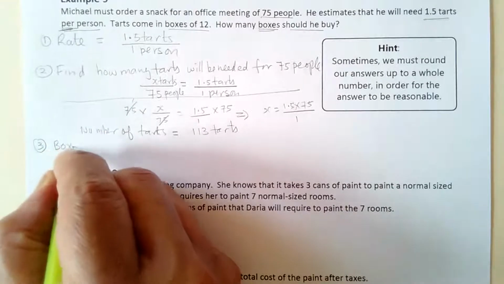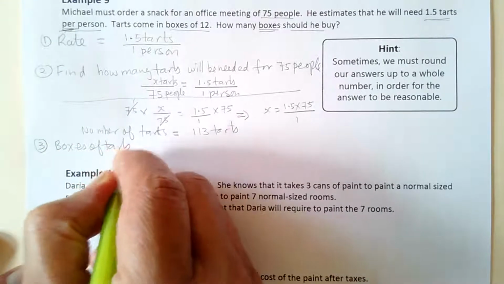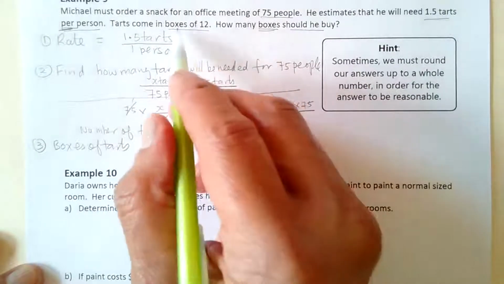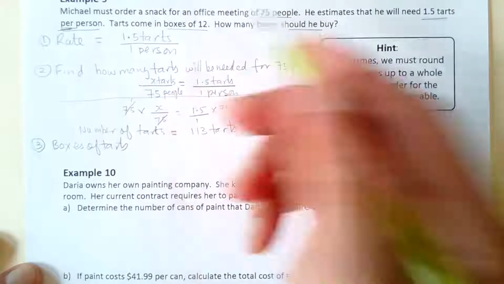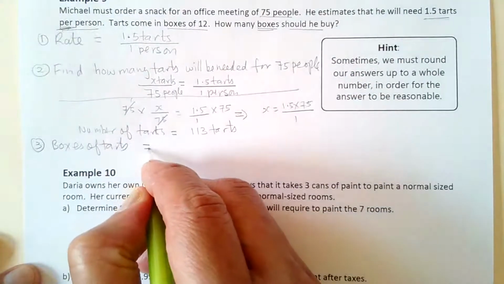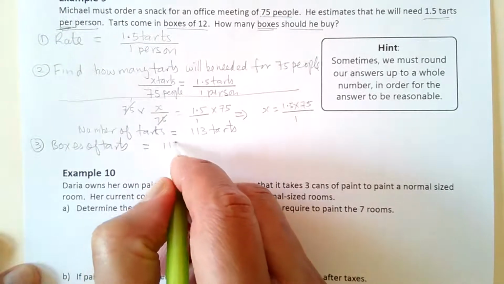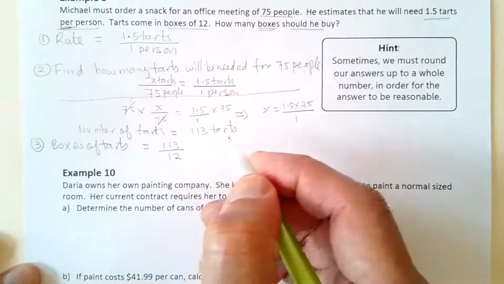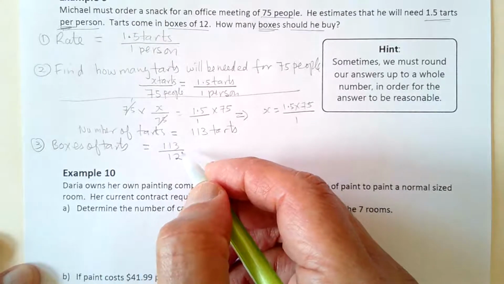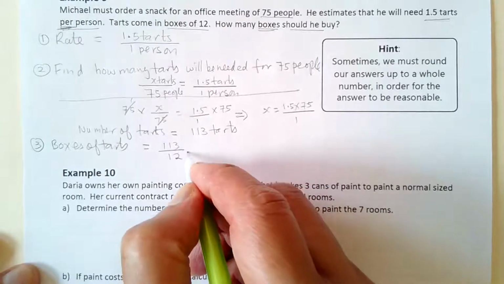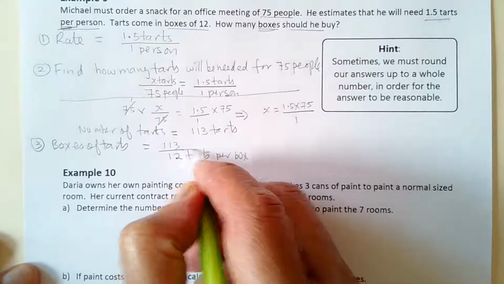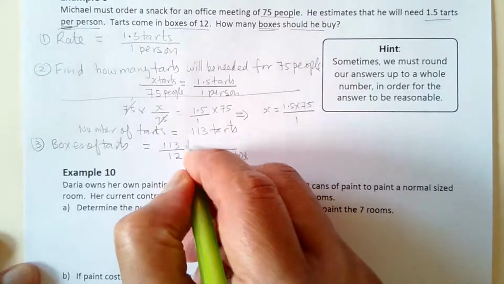So we need the boxes of tarts. Now, there are 12 in each box. So that's our conversion factor here. It will be 113 divided by 12 because there are 12 in each box. That's the number of tarts here. Number of tarts needed.